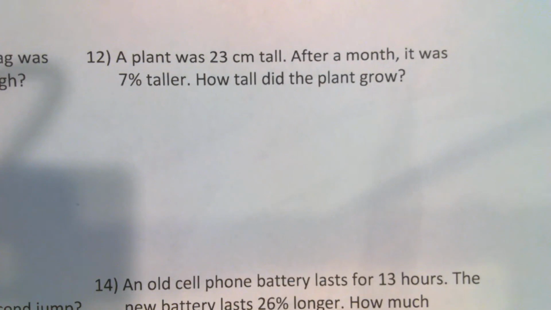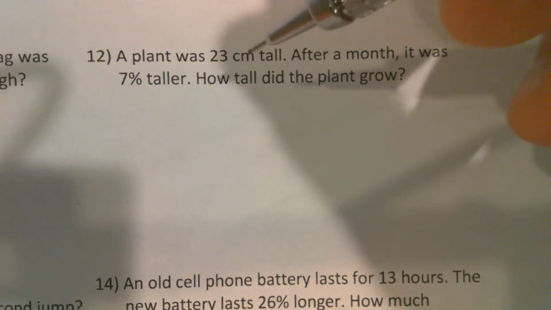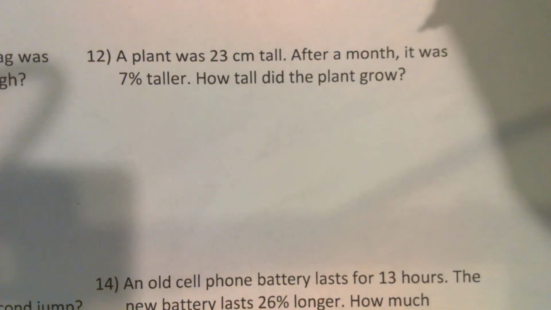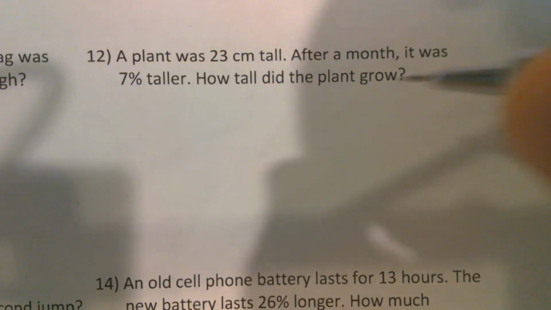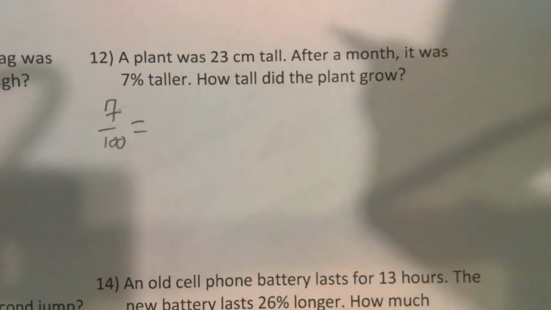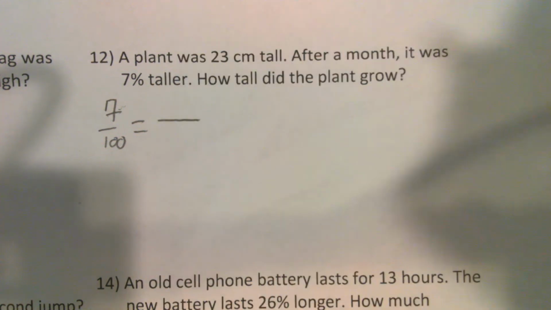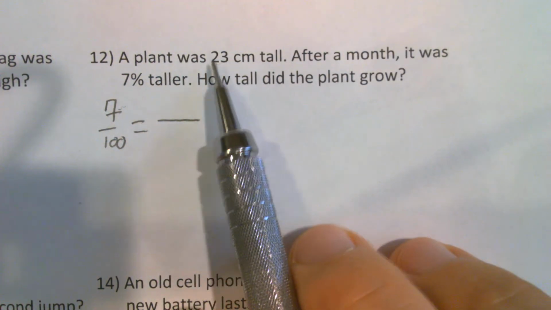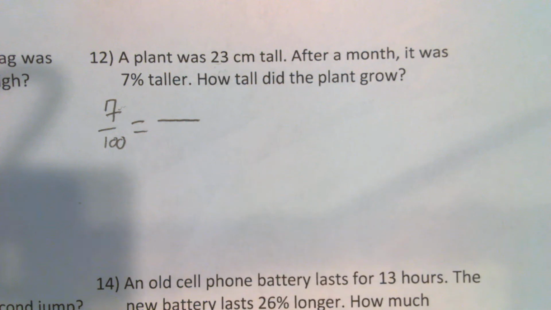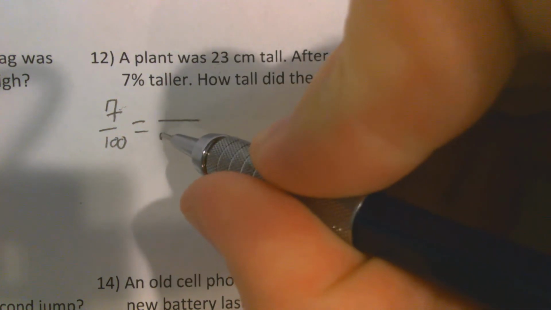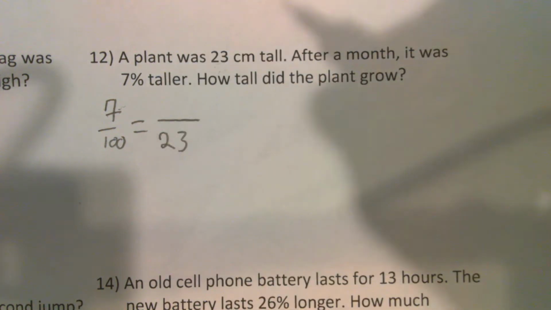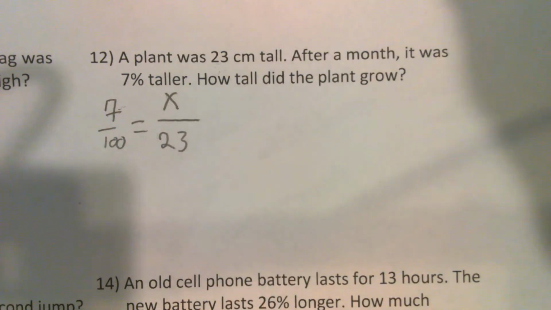For number 12, a plant was 23 centimeters tall. After a month, it was 7% taller. How tall did the plant grow? Well, we have percent over 100. That's equal to new over original. This is the original height of the plant before it grew. That's going to be our denominator. Our numerator, how much it grew, is going to be our variable, the x.